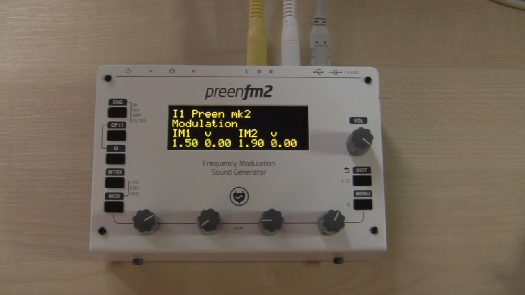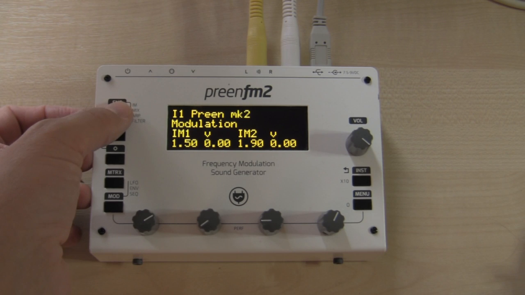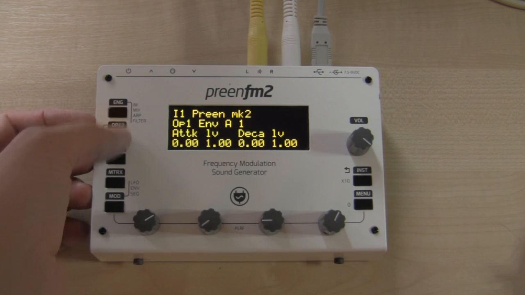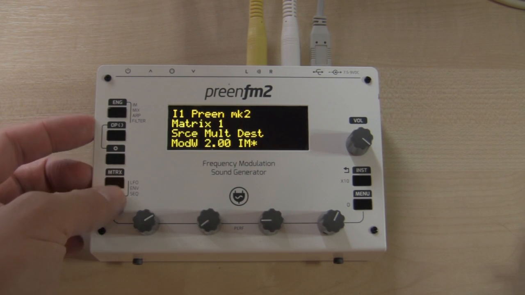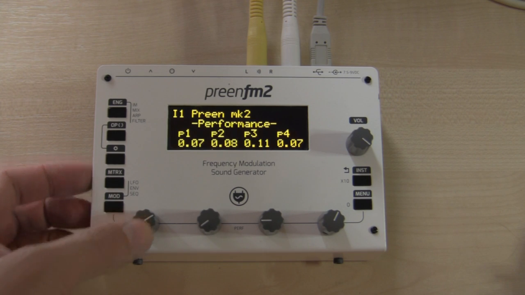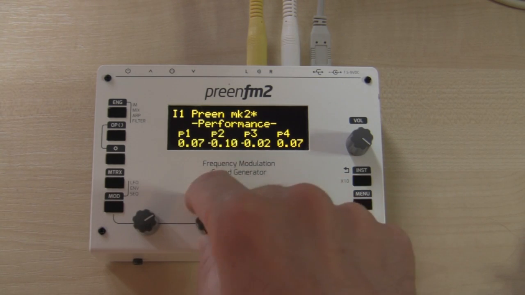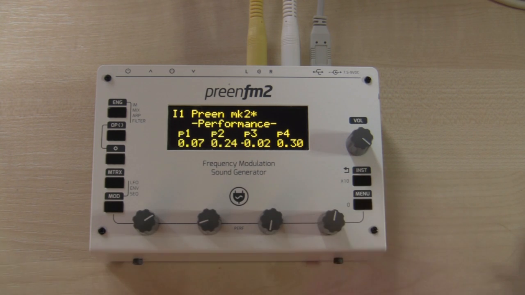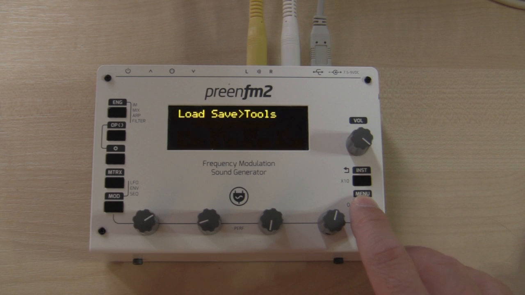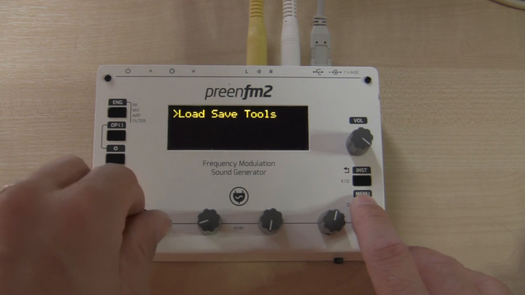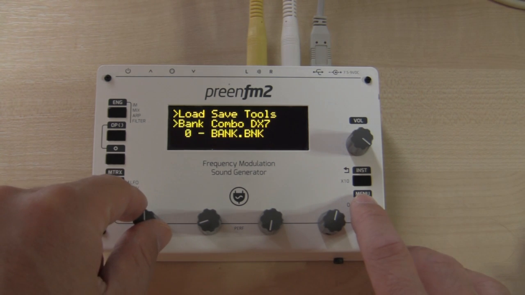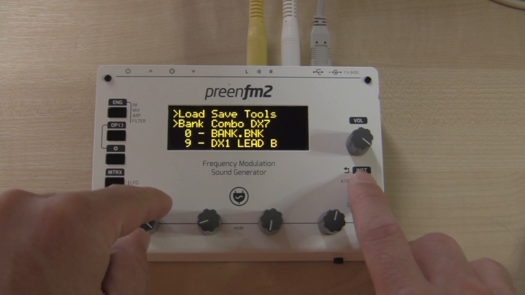The buttons on the left part of the surface control allow you to navigate in the different pages to edit the sound parameters: engine, operator, matrix modulation, modulator, performance. Turning the encoder modifies the values you can see on the bottom. The two buttons on the right allow you to navigate in the menu to load or save presets or to modify some settings.